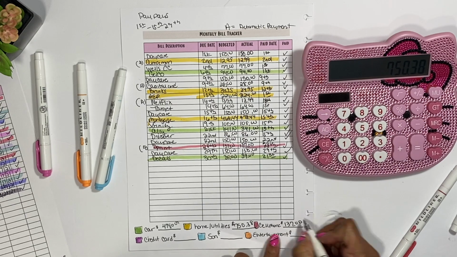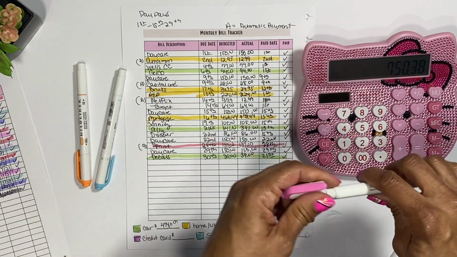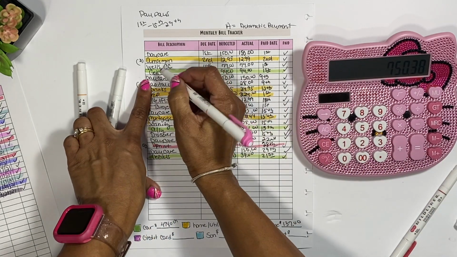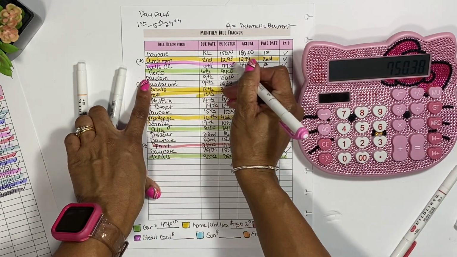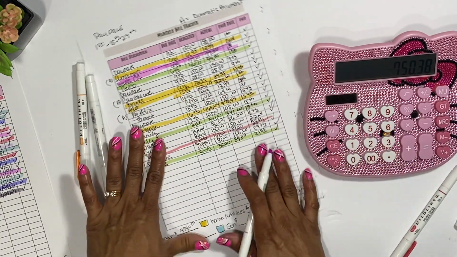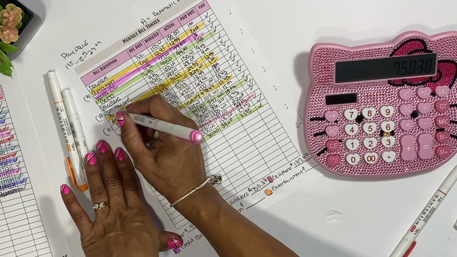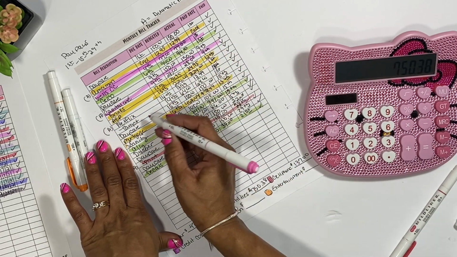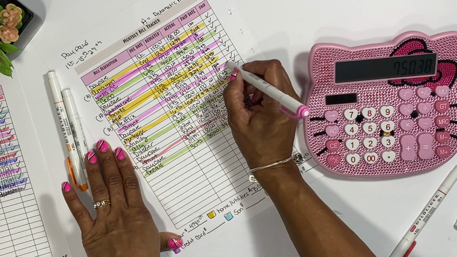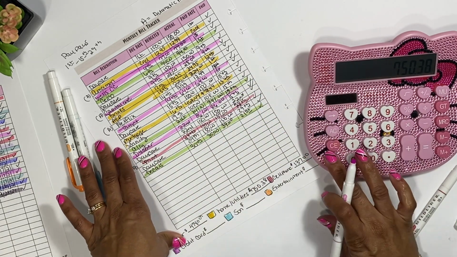$137. All right, so now for credit card, we're gonna do this, my favorite color. We're gonna do, y'all, I do not know what is going on with my highlighting here. Maybe let me turn the page this way so I can kind of get a good grip on it. All right, so we have Capital One, there we go. All right, so we got Target, and then we got Discover. All right, so let's go ahead and add those up.